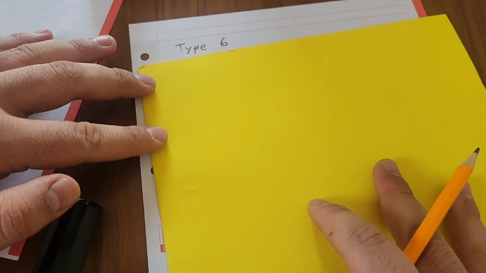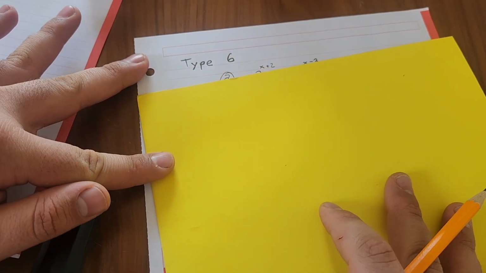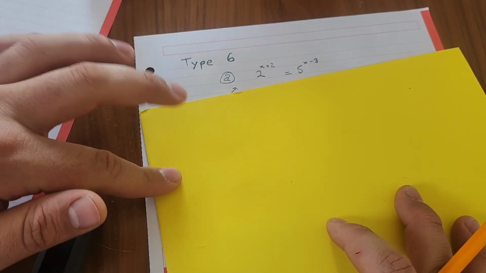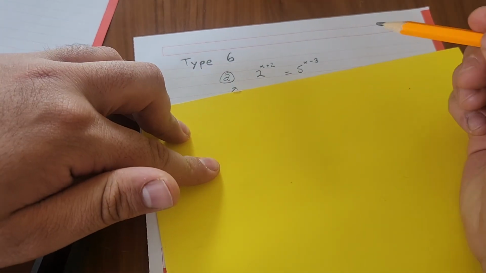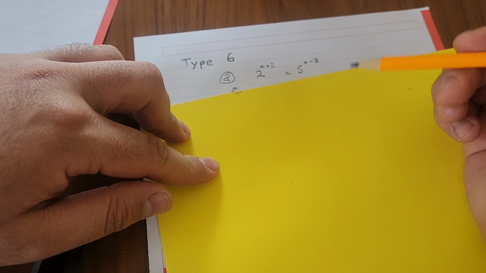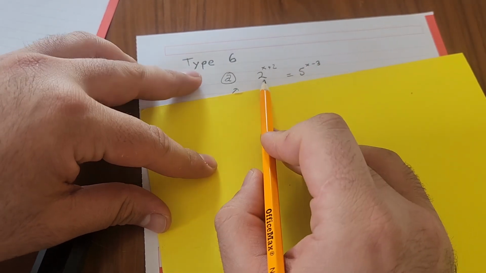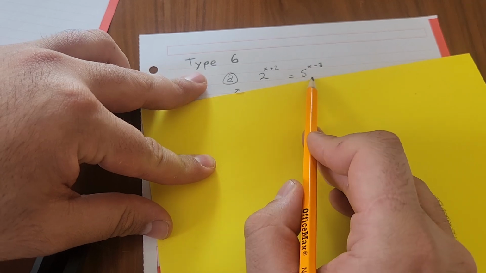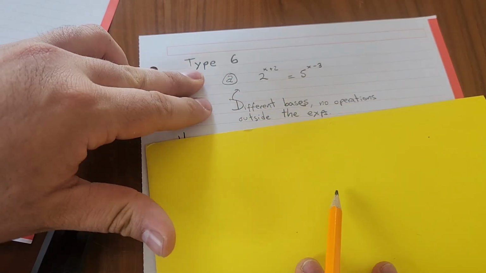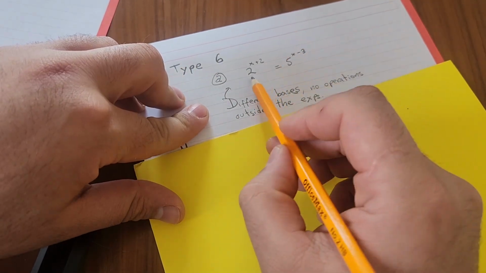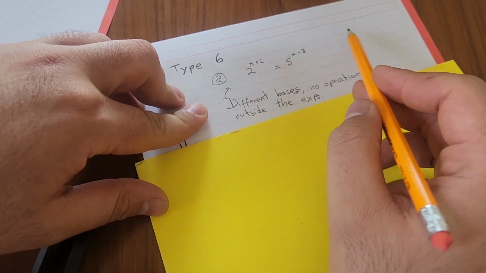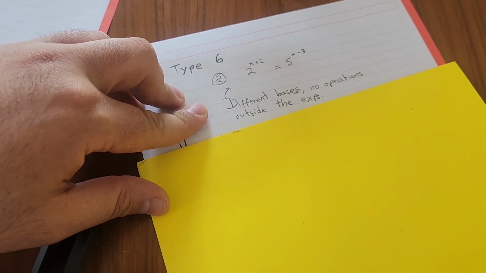This is the hardest type of equation, no? Type 6. In type 6, we have this. So what do you see? What makes this equation different? This equation, again, is an equation with exponents, and I have two different bases. This is an exponent base 2 and an exponent base 5. So I have different bases, and there are no operations outside of the exponents.